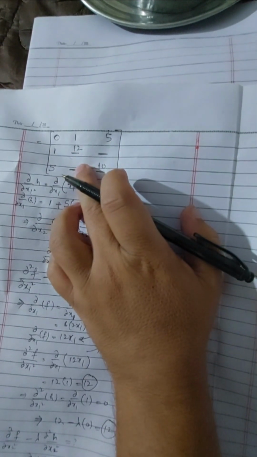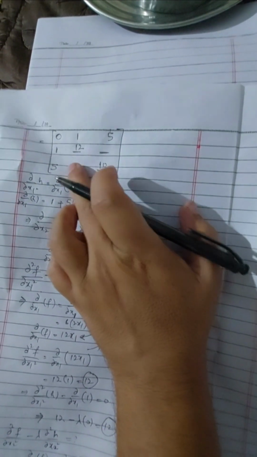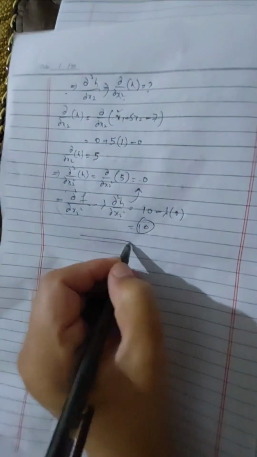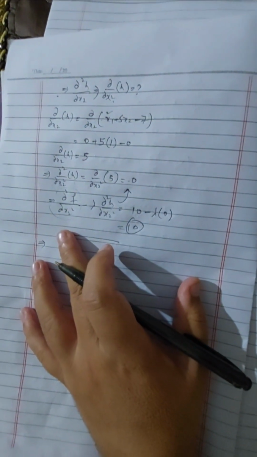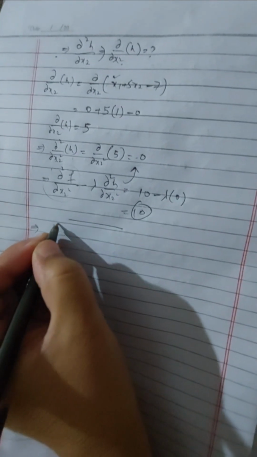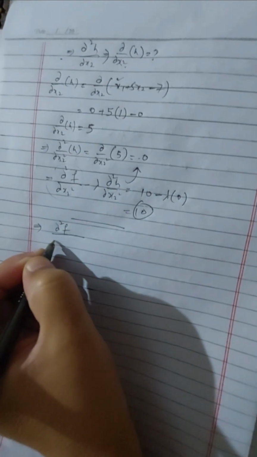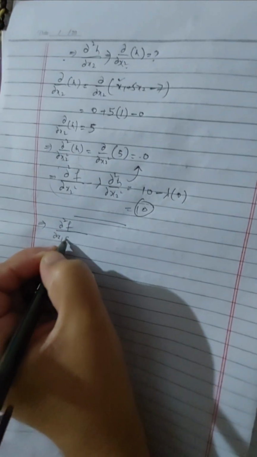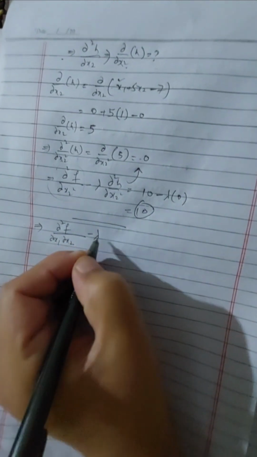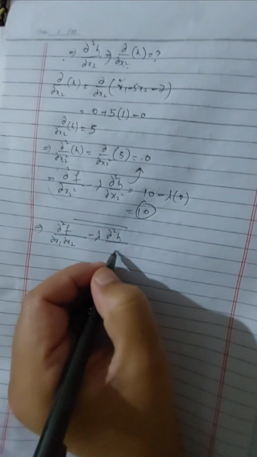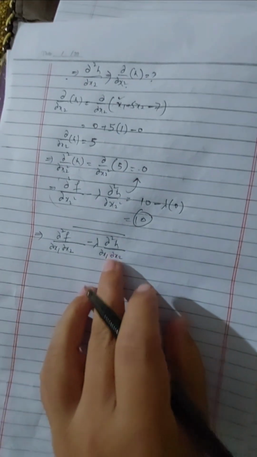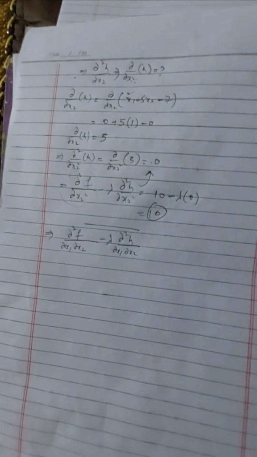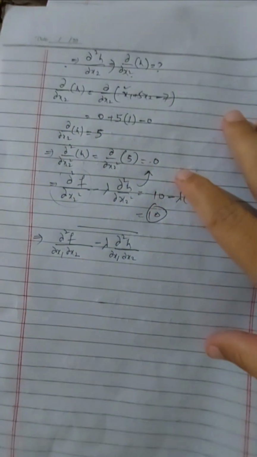Now we need to find this one, because it requires the derivative with respect to both x1 and x2. This value is equal to the second order derivative of f with respect to x1 and x2, minus lambda into the second order derivative of h with respect to x2 and x1. Now remember this, here is the catch.